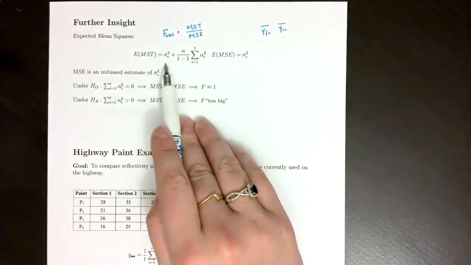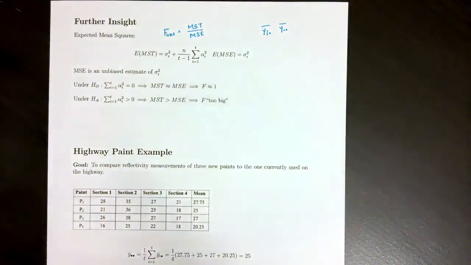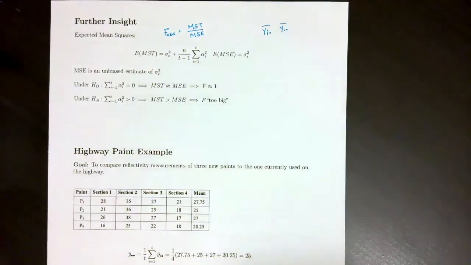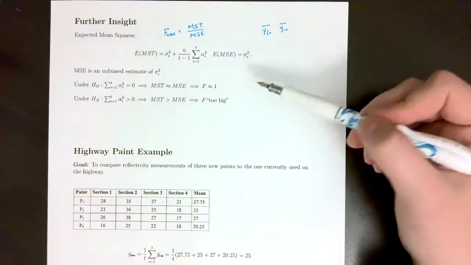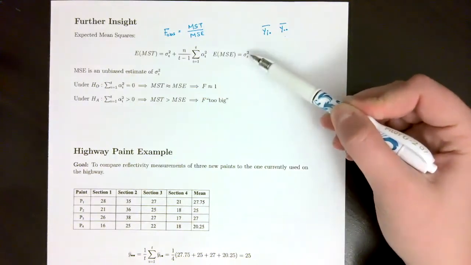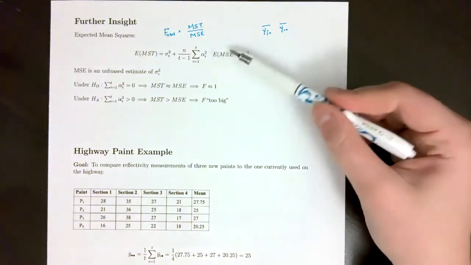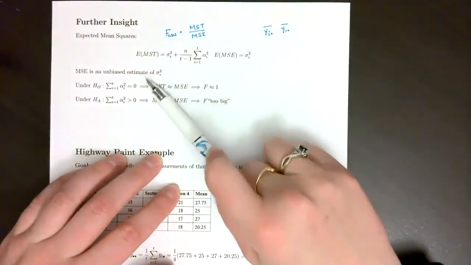Our expected value for MSE, which has components of our observations and the means of our observations, is just our background noise. This is also an unbiased estimate.